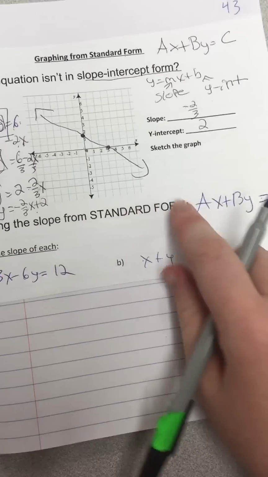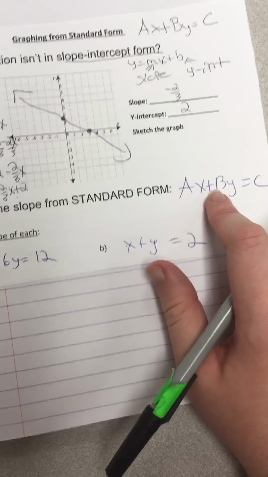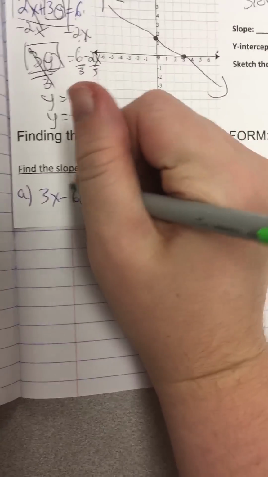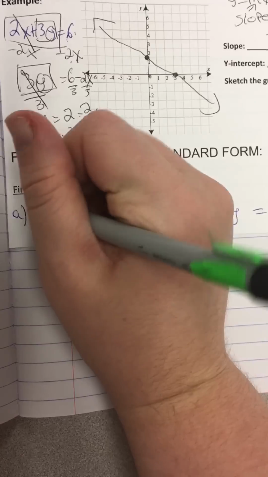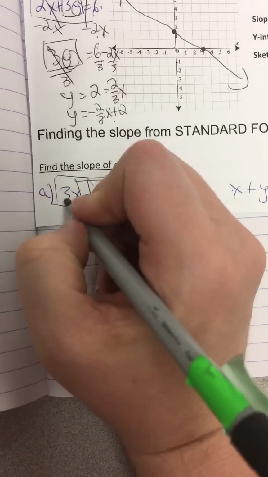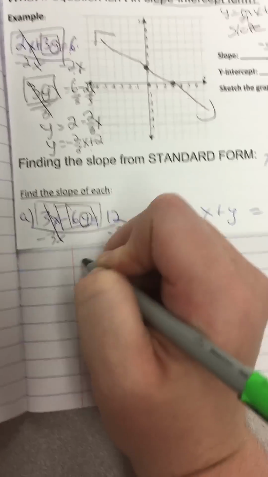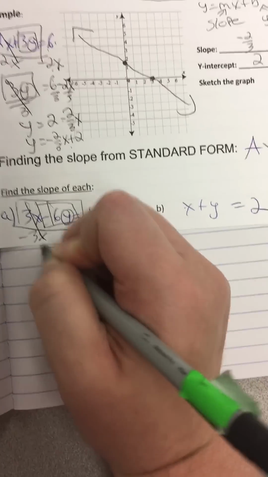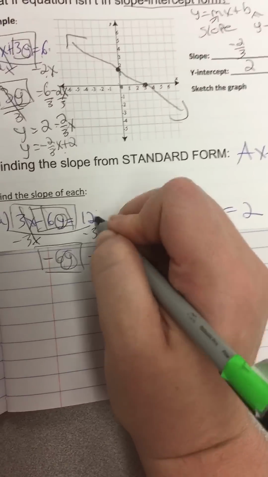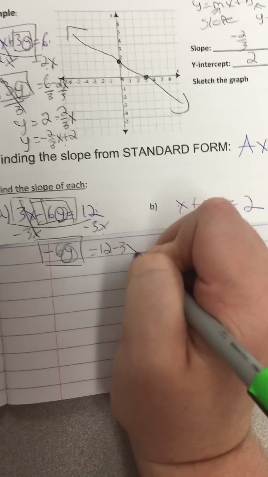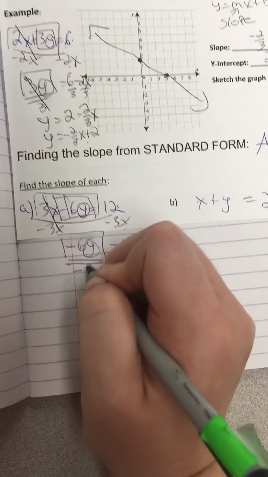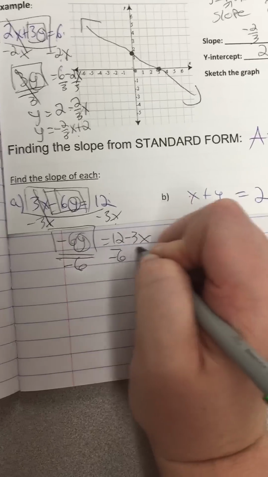Now, if they ask you to find the slope, all you need to do is solve for y. All right, so here I have a positive 3x, so I'm going to subtract 3x from both sides. Again, these can't be combined, so I'm just going to copy it. Then I'm going to divide by the number in front, which is negative 6.